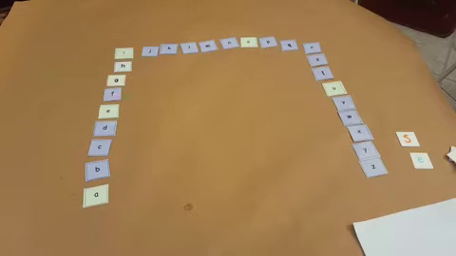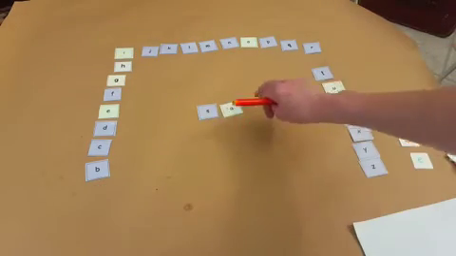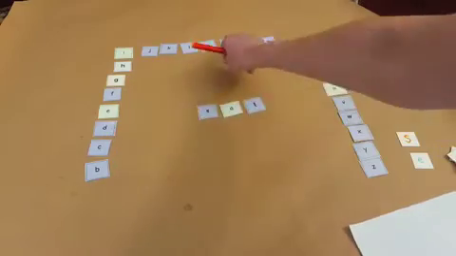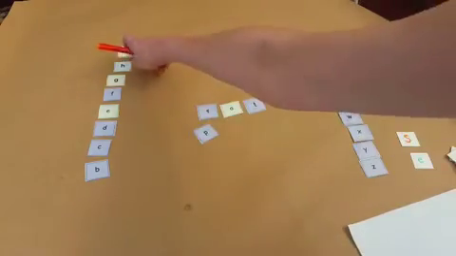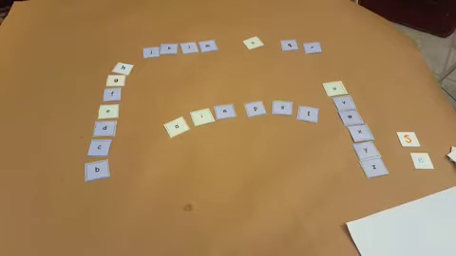We use maybe 6 or 8 letters at a time, and the ones we start with we say are SAT PIN, so S-A-T and P-I-N. Depending on the ability of your child, you could just sort out those 6 letters, or maybe 8 or 10, clear the rest away, and then start using those to make and sound out words.